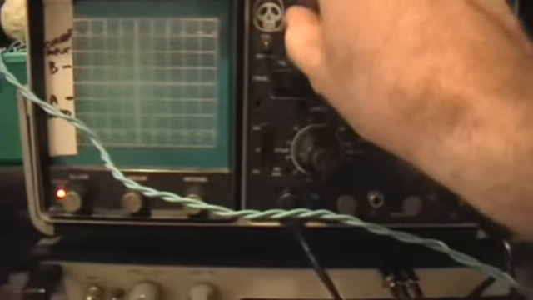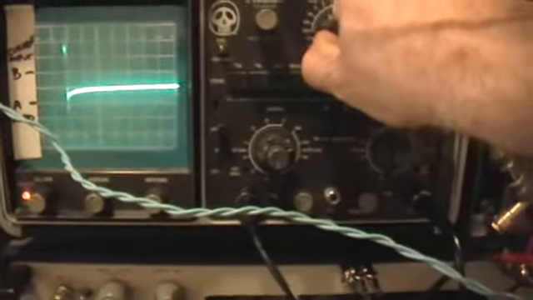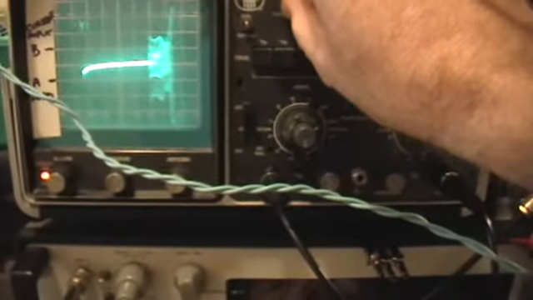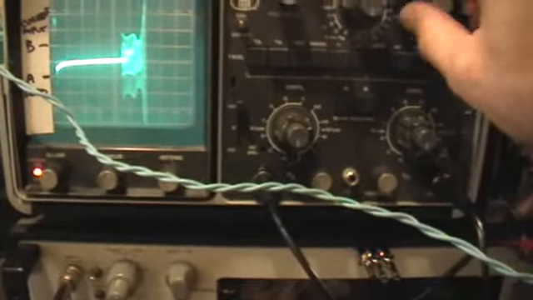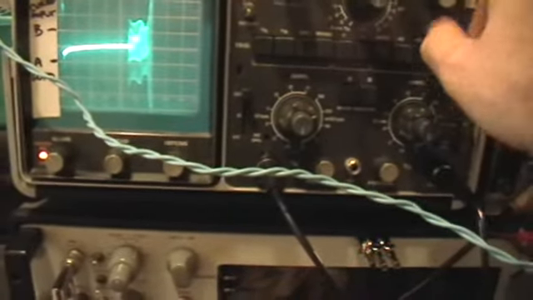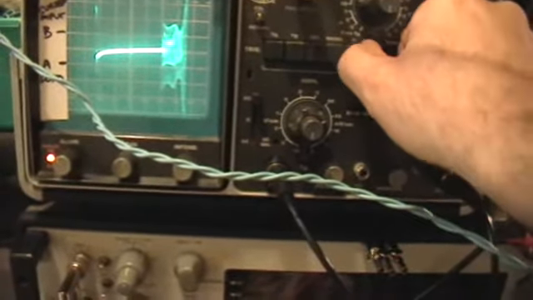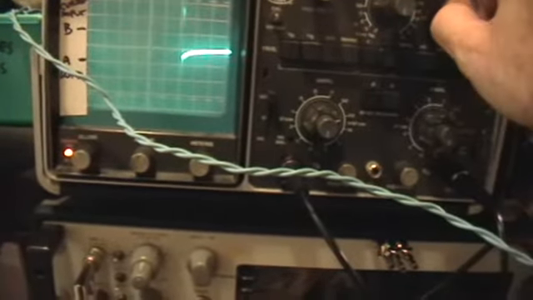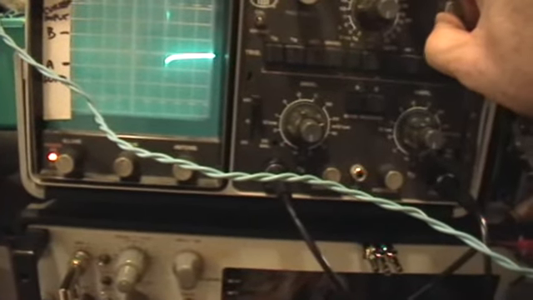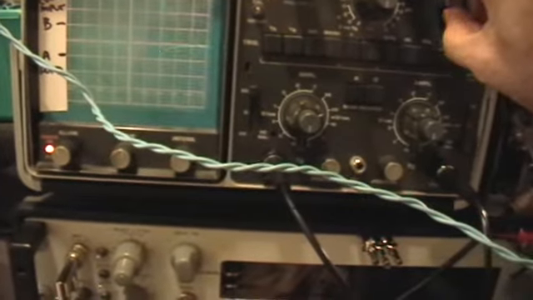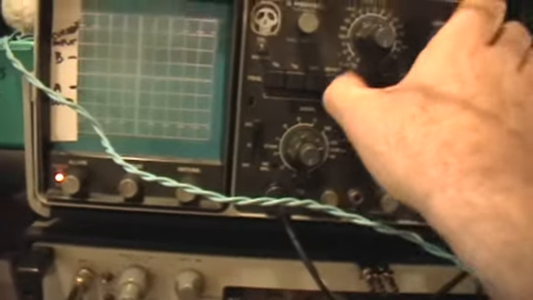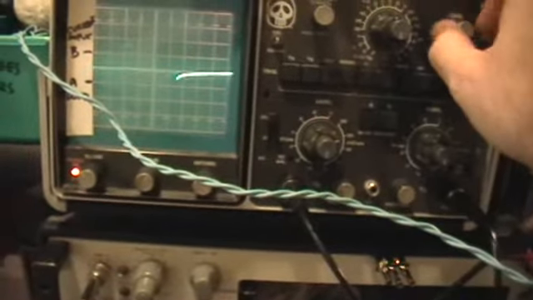I can't get my scope to want to trigger on that. Just won't do it. Ah, there we go.